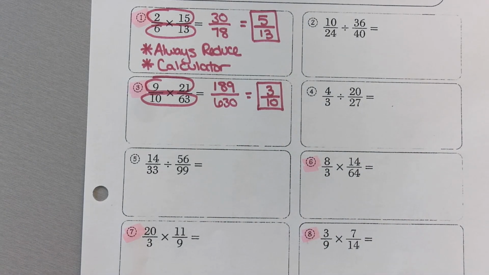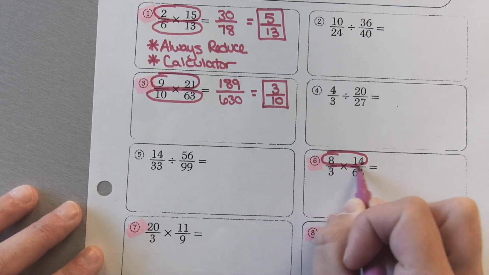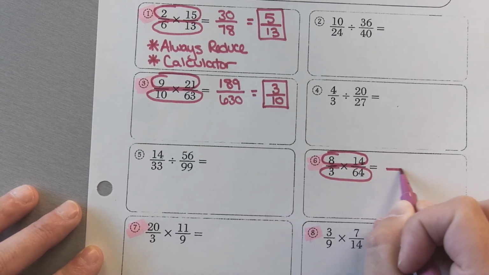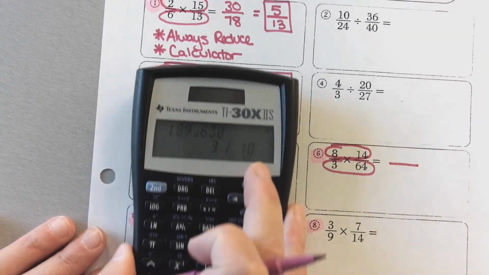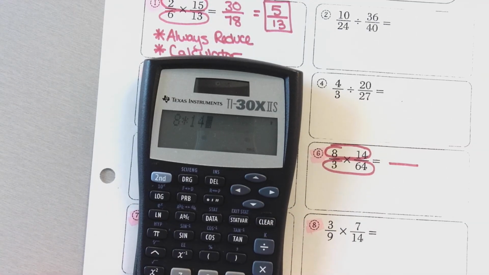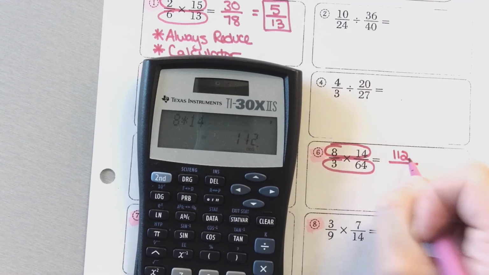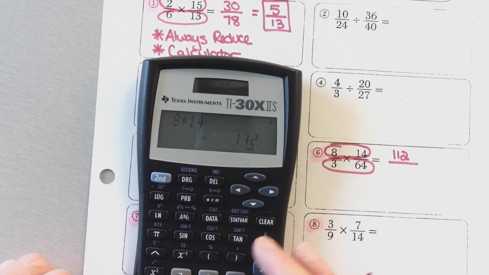Okay. Are we ready for number 6? Yep. Okay, multiply across the top. I think I'm going to use my calculator for both. And across the bottom. You don't have to circle them, but if it helps you, do it. 8 times 14 is my top number. I get 112. And then multiply your bottom number.